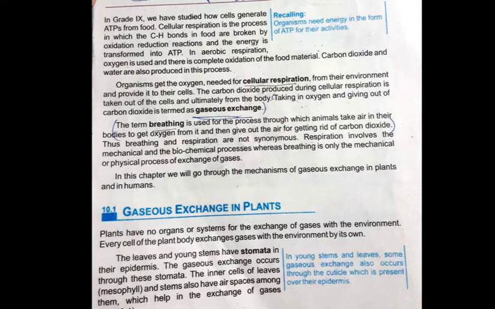Now we are going to start our second lecture, and I hope that you have learned all the definitions of the first lecture. In our first lecture, we have studied the definitions of gaseous exchange, cellular respiration and breathing. The first lecture is our introductory lecture of chapter number 10. Now we are going to start our second topic.